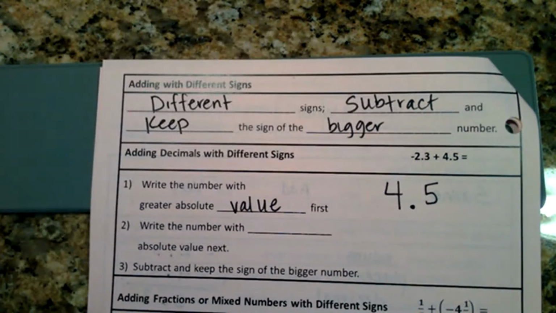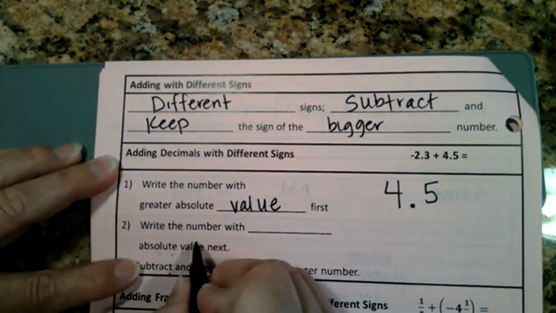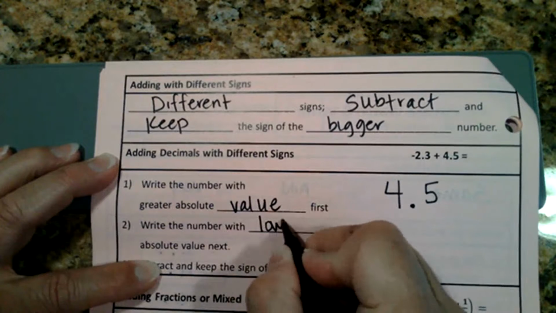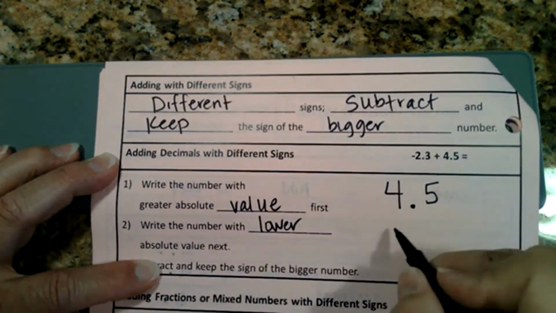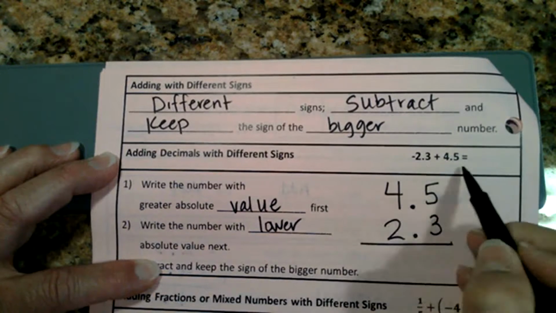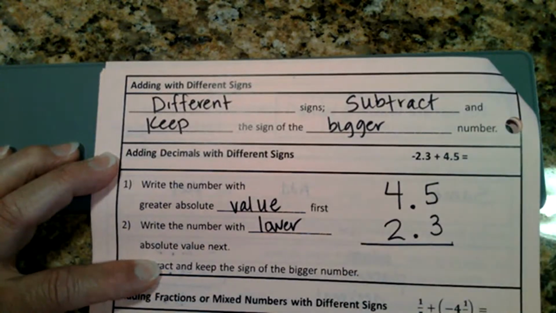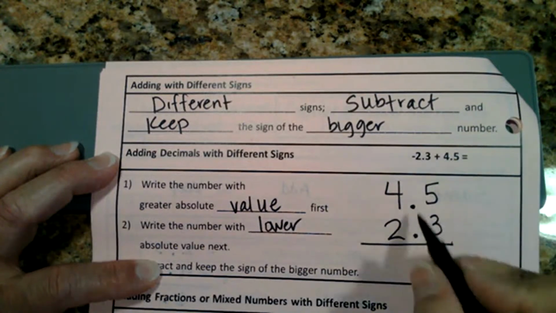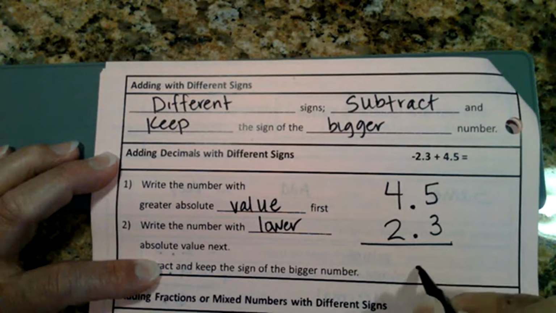Then we're going to subtract, right? So we write the number with the smaller absolute value next. That would be the 2.3, okay? They have different signs, so we are going to subtract. Keep all your places in order and bring the decimal straight down into the answer.